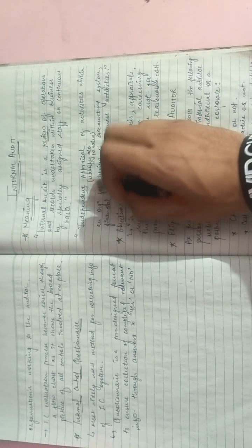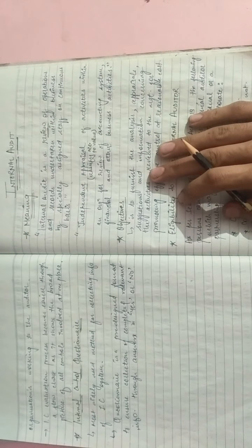So we will say that internal audit is an independent appraisal of activities within an organization for review of accounting system. You can see that there is the word review. So mind that review is most important in internal audit, as we are reviewing the operations and records. It is an independent appraisal of activities within an organization for review of accounting system, financial and other business activities. I hope the meaning of internal audit is clear to you.